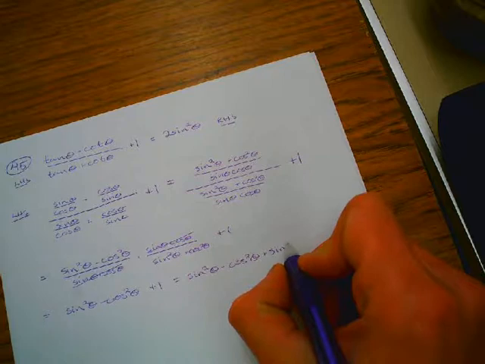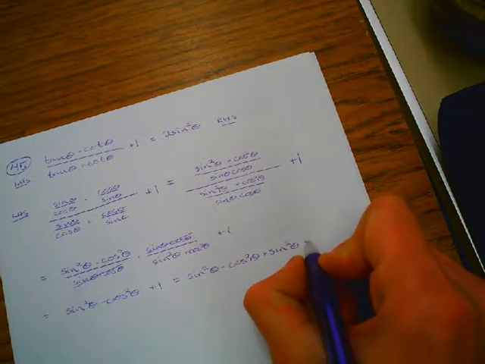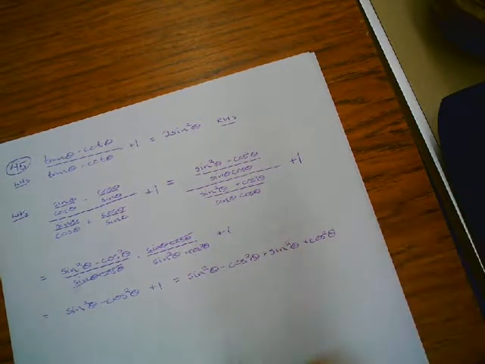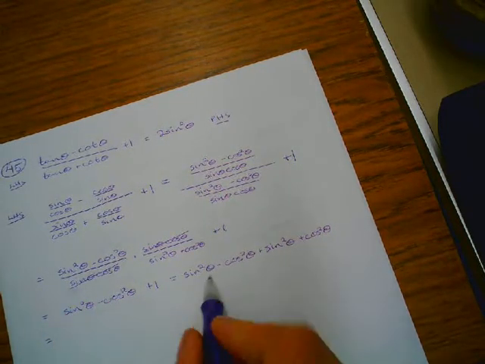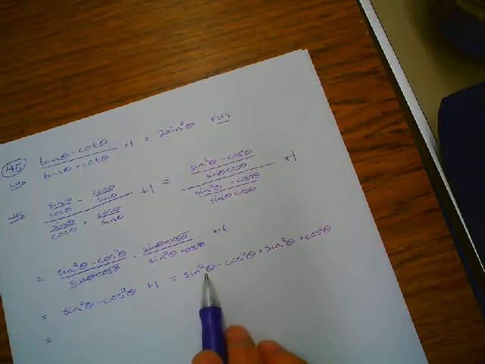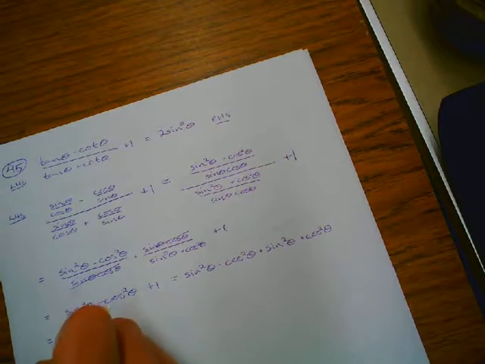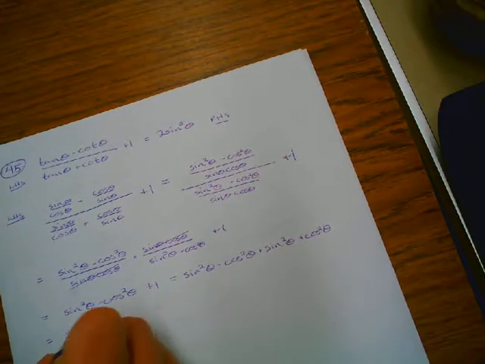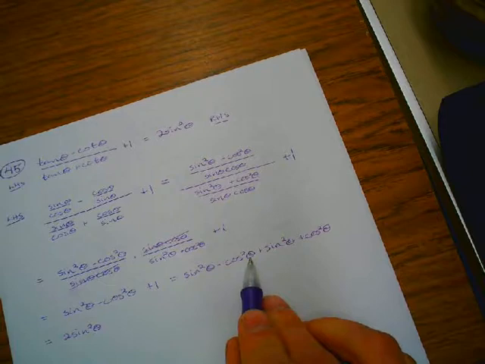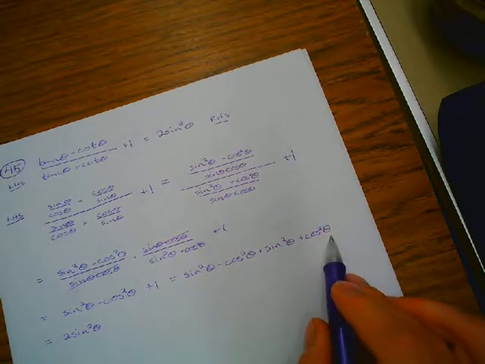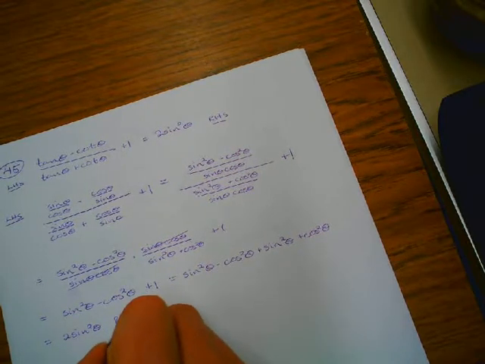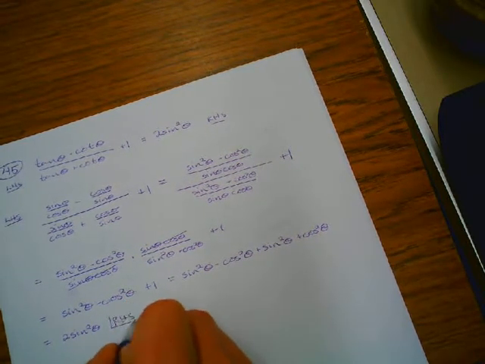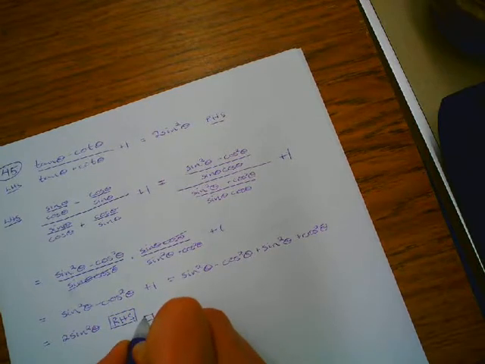So plus sine squared of theta plus cosine squared of theta, which is now let's combine like terms. Sine squared plus sine squared is, and negative cosine squared of theta plus cosine squared of theta is 0. So I end up with my right hand side. QED box, and we're done.